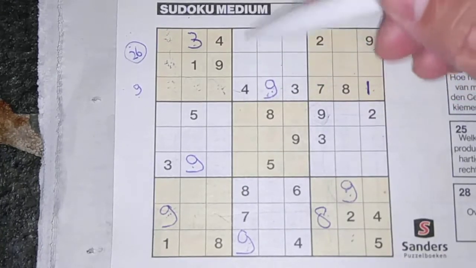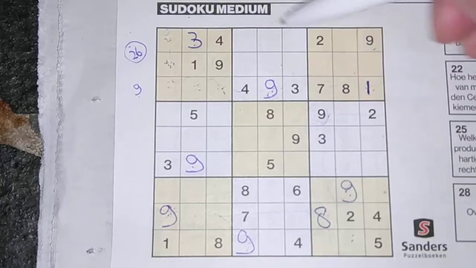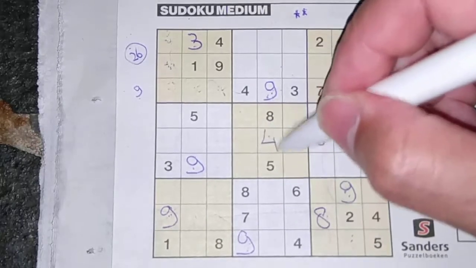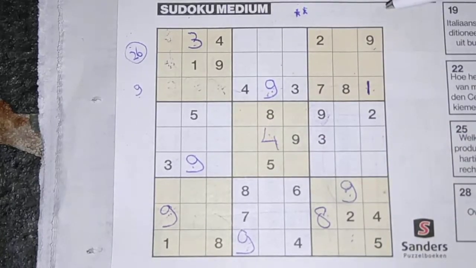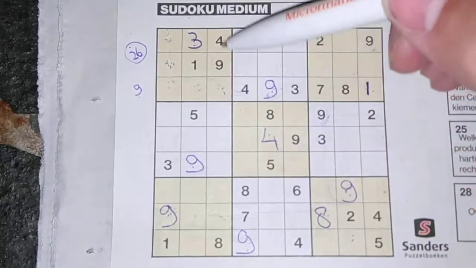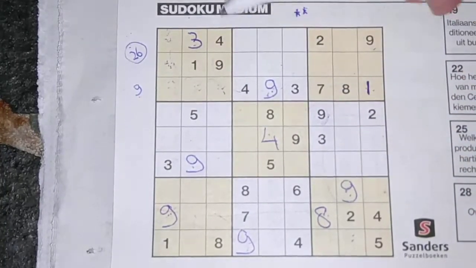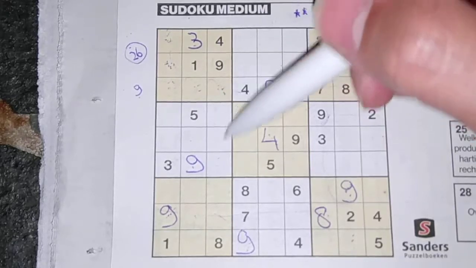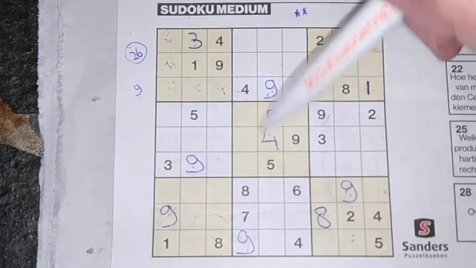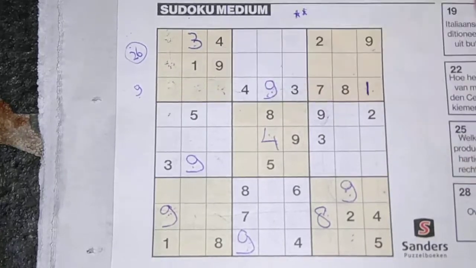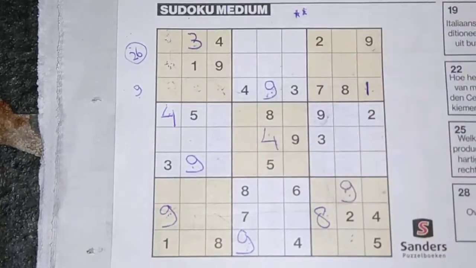We have a 4 in this column, a 4 in that column, so in the middle column, the only place for the 4 should be there. In this big square, 1, 2, 3, 4, 5, 6 missing numbers. One of the missing numbers is 4. We see here 4. No 4 in these 3 boxes. Therefore, no 4 in those 3 boxes. 1 box left for the 4 should be here.